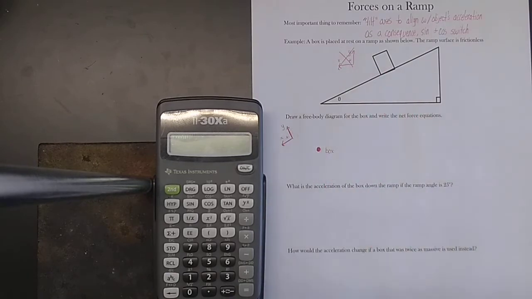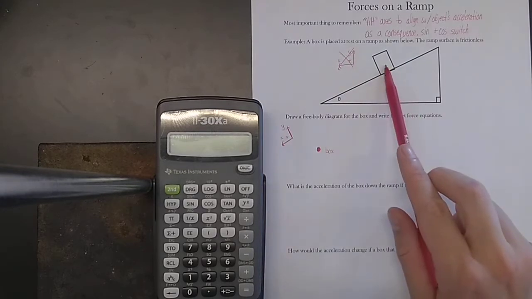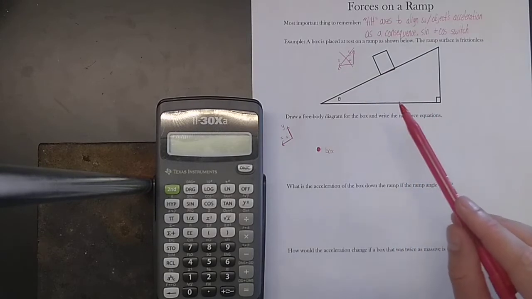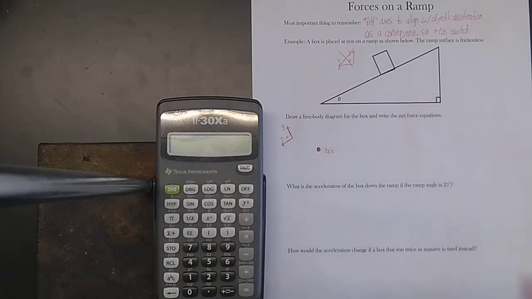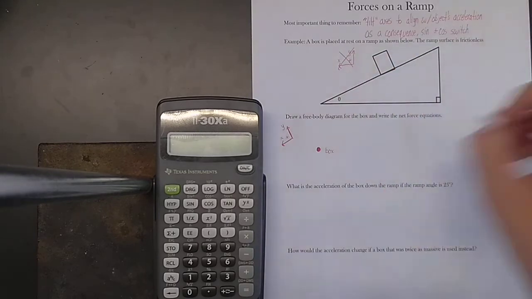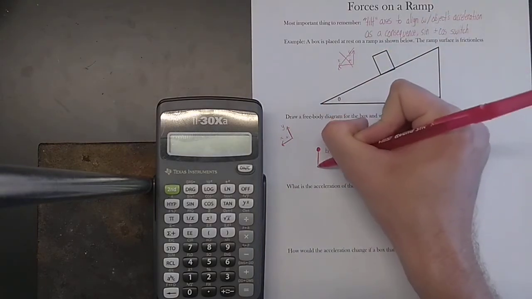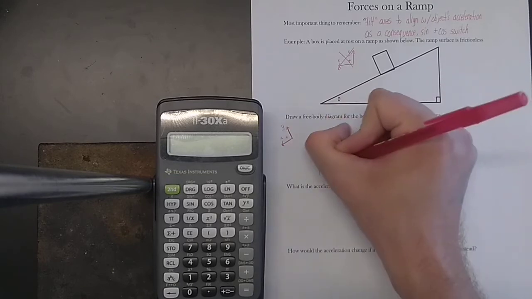Now that we've got that drawn, we can worry about the forces that are acting on our box. This box clearly has a force of gravity on it. That's why it's on the ramp in the first place. It's being pulled down towards the Earth's surface, or towards the Earth's center, due to gravity, the force of gravity. And that force always points straight down if we have something at the surface of Earth. That looks like this. Okay, so that's Fg.